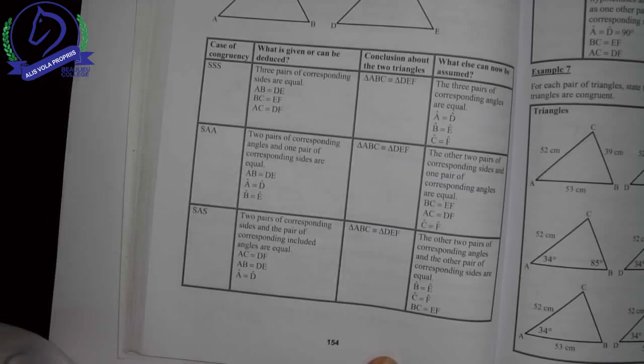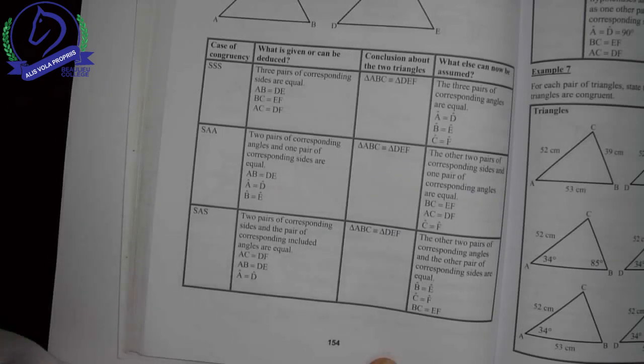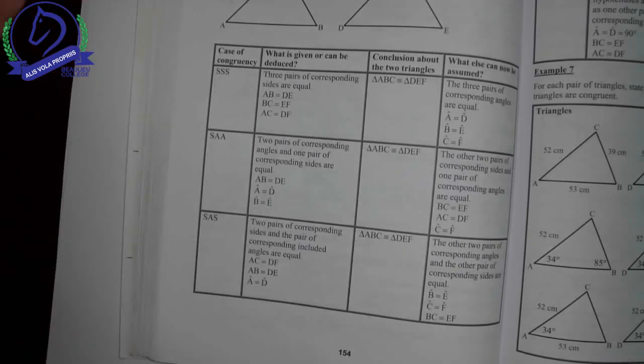Now what I'm going to do now is focus on the 4 cases of congruency, meaning what are the conditions that can be used to prove triangles are congruent. And there are 4 minimal conditions which we call cases of congruency. The first one, in no particular order, is side, side, side.